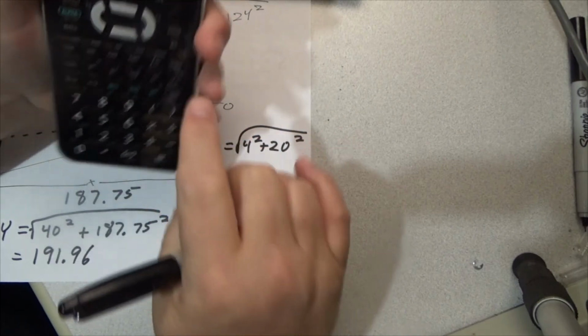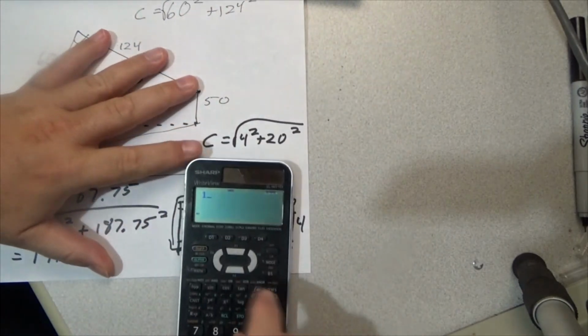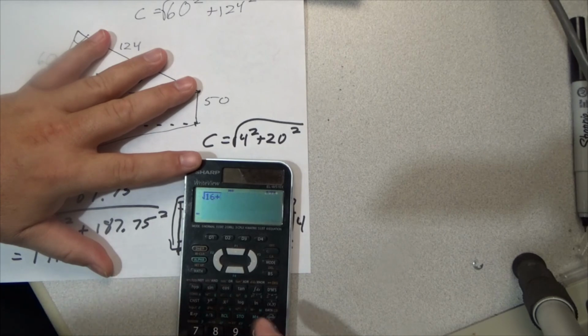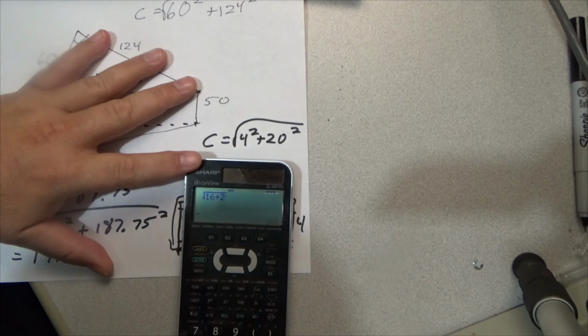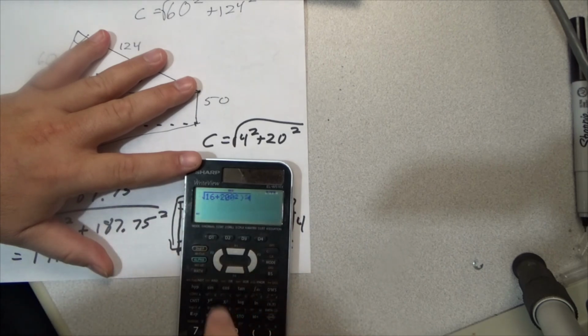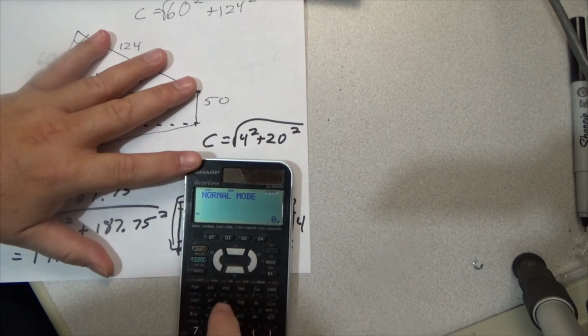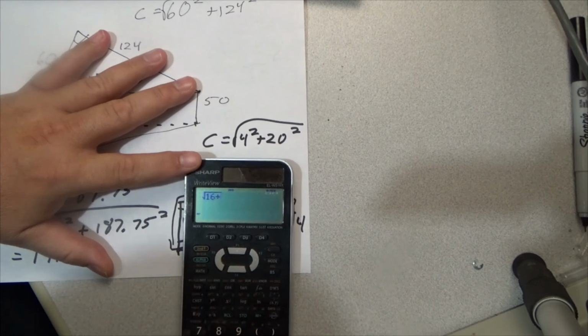So we could say the square root of 16 plus 20 squared.